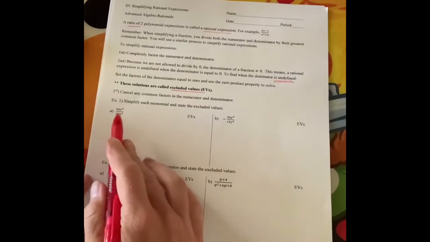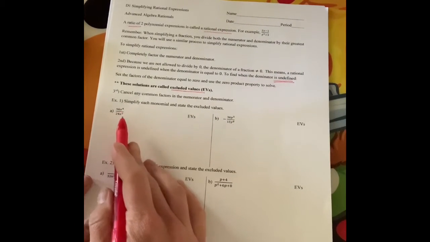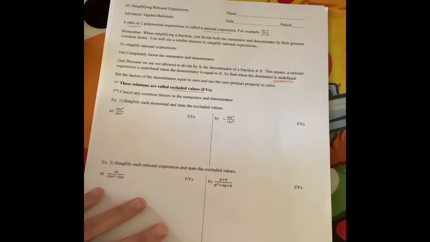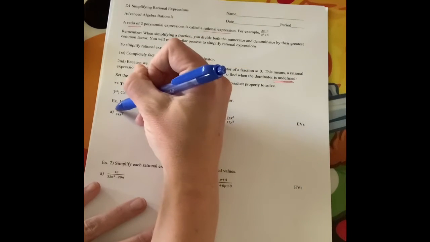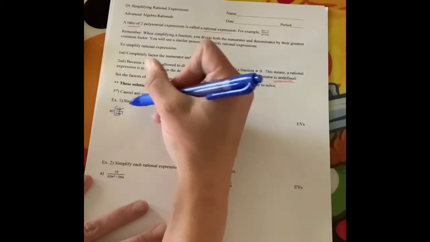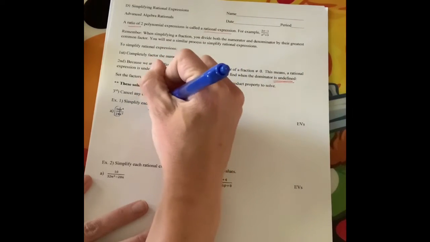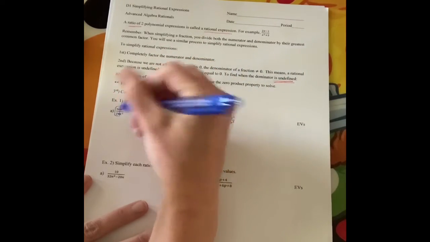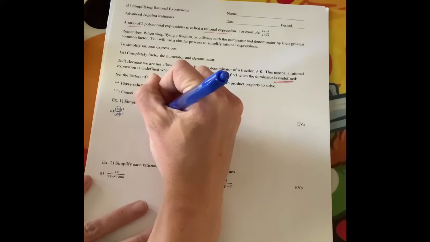The first thing I wanted to look at was a monomial divided by a monomial. You simplify the 56 and the 24 very much like you would a normal fraction. 56 and 24 have a greatest common factor of 8. If you divide out an 8 from the 56, you're left with 7. If you divide out an 8 from the 24, you're left with 3.